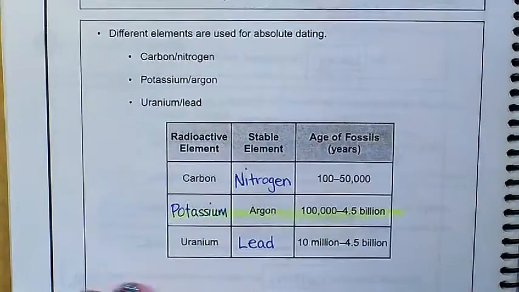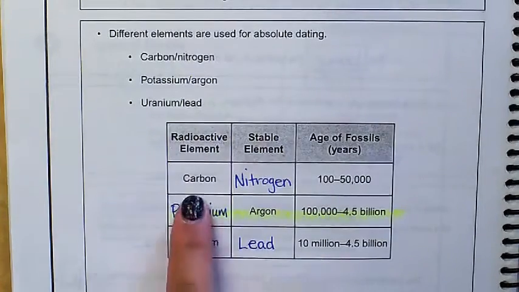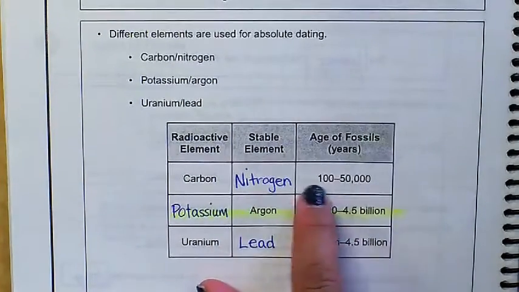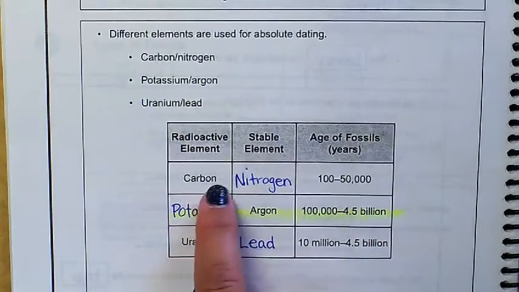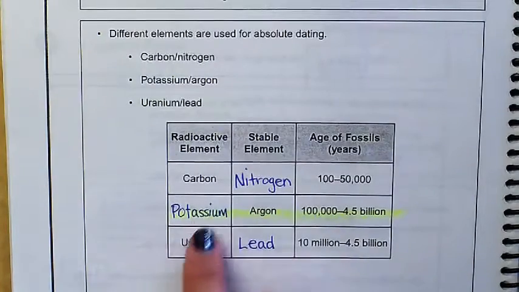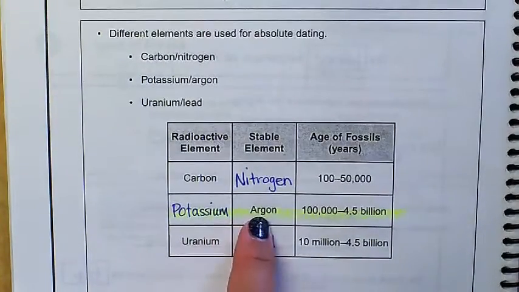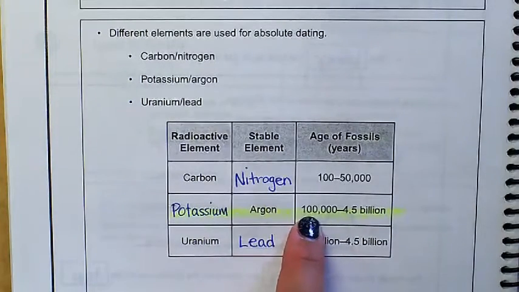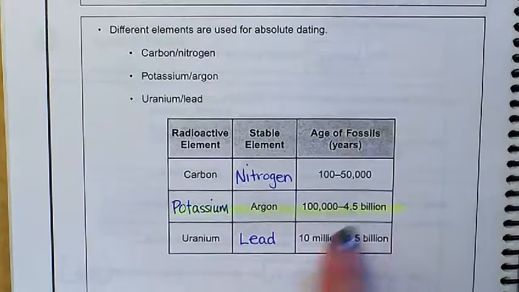So here are some of the different elements we use for absolute dating. We use a carbon-nitrogen ratio if it's a fossil that's not too terribly old. So 50,000 years is about the end result for our carbon elements. Potassium to argon, so the ratio of potassium to argon in a sample. These ones can be anywhere from about 100,000 to 4.5 billion year old samples.